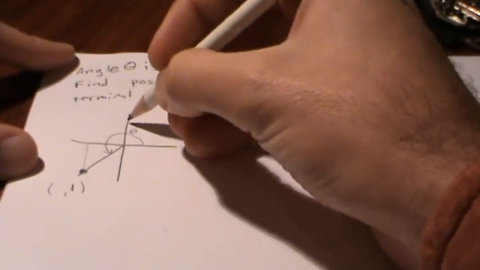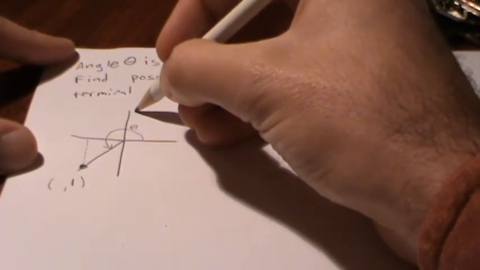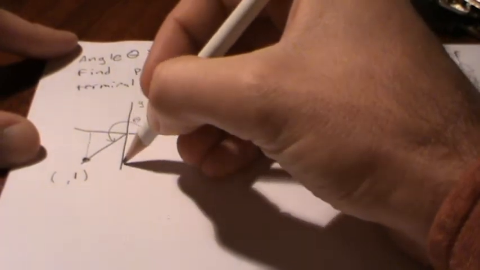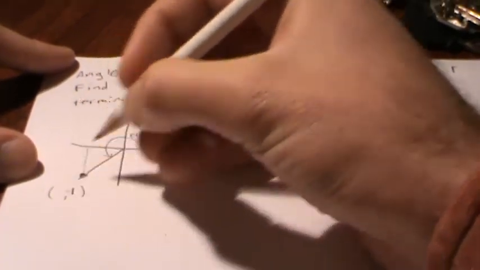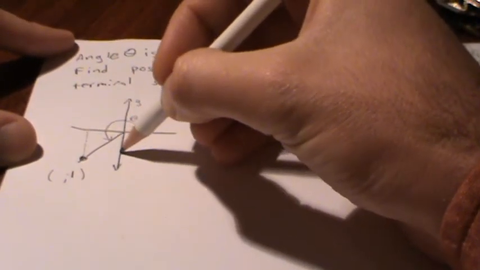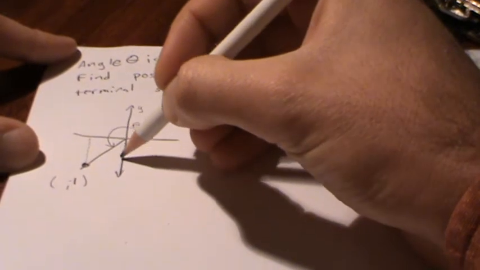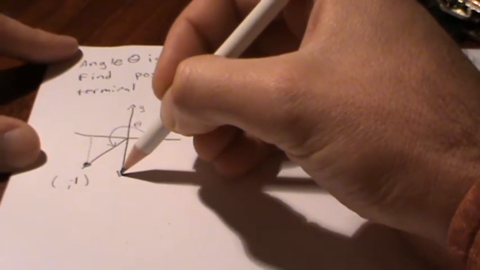Okay, and so if I know that my y coordinate is 1, but wait a minute though, my y coordinate is going to have to be a negative 1 because it's down below here. Remember that the y points are negative down below here.